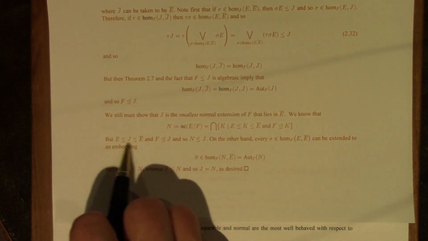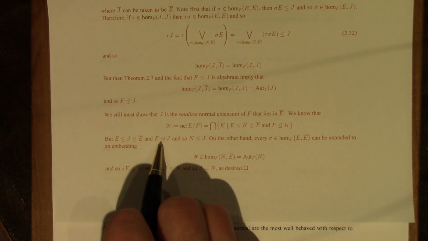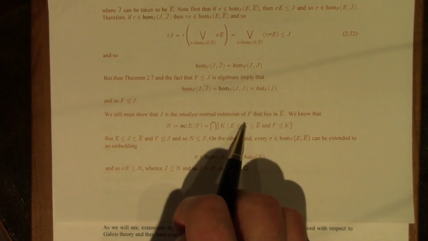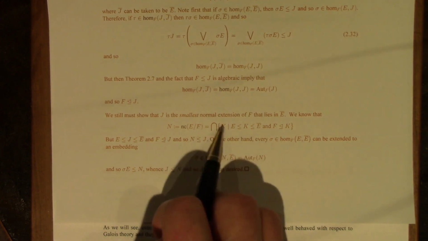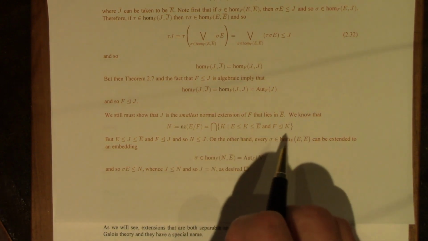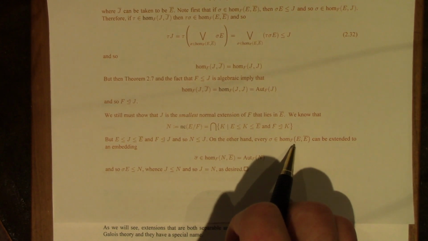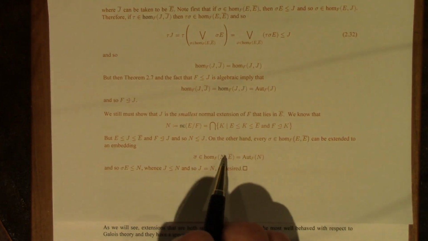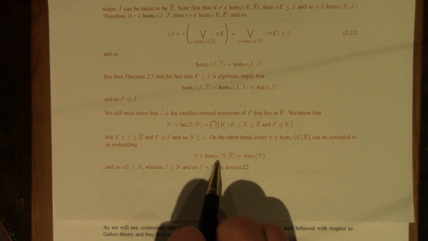But J lies in here, we've discussed that, and now we know FJ is normal, so J is one of these K's, and therefore the intersection here is contained in J. On the other hand, every embedding of E into E bar over F can be extended to an embedding of N into E bar over F.